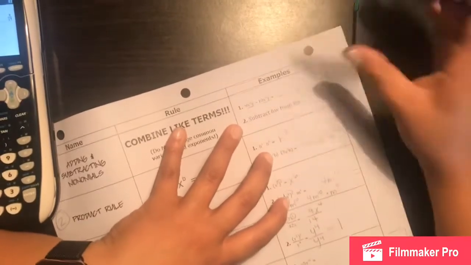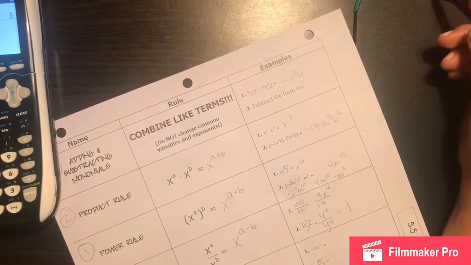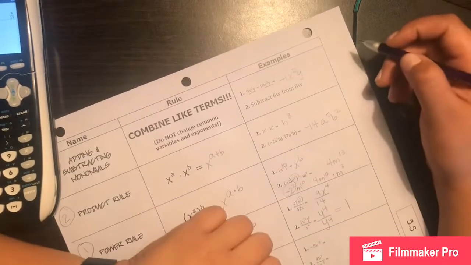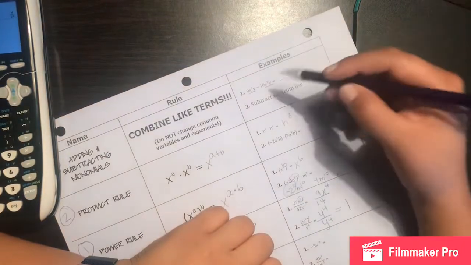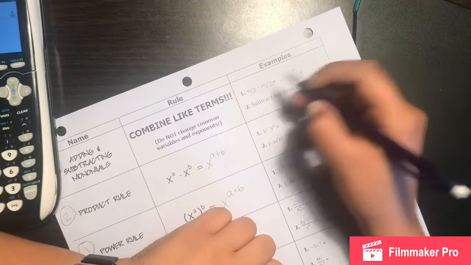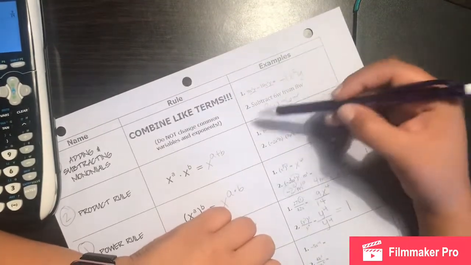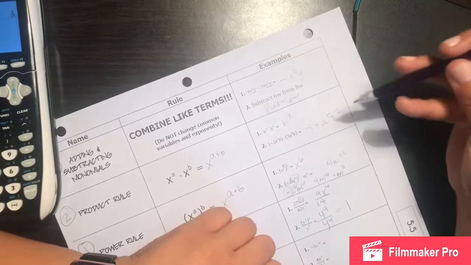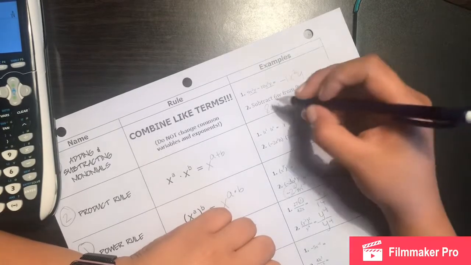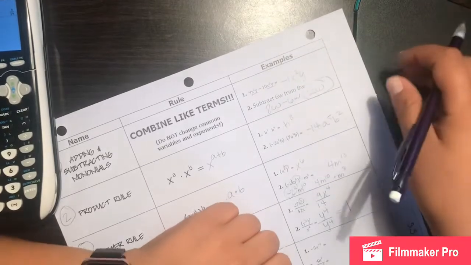Don't change anything. Then when it comes to word problem, subtract 6w from 8w. You have to be careful on the wording. So this isn't 6W minus 8W. It says subtract 6W from 8W. So it's actually in the reverse order. And the only reason I can subtract these two is because they both have W's. So 8 minus 6 is 2, and same last name, so 2W.